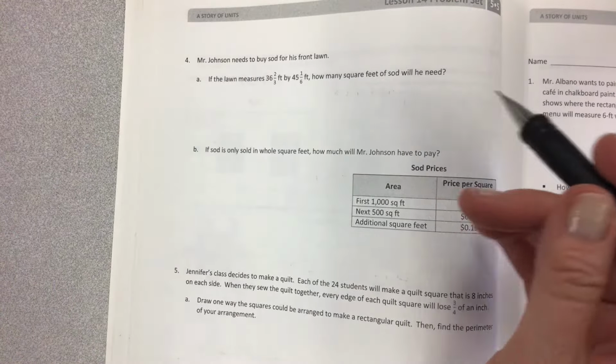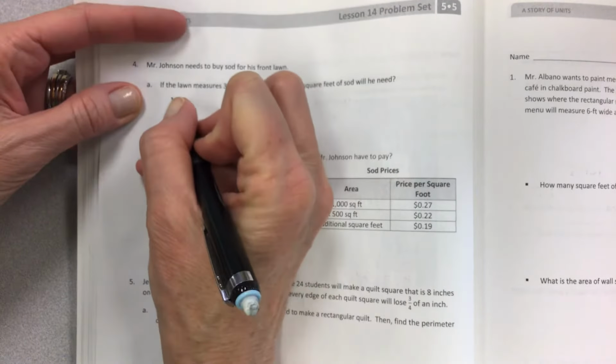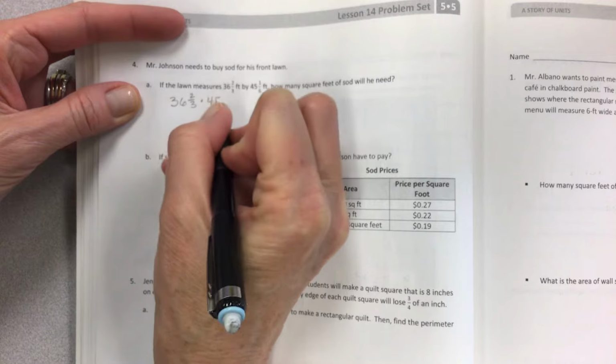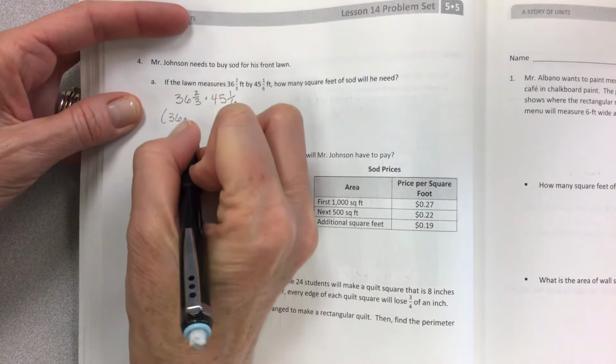Keep some answers close by so I don't mess anything up. All right, take your 36 2/3 times 45 1/6. Give me something to check my work.